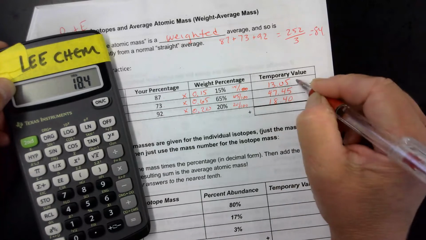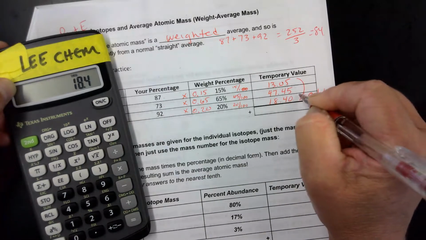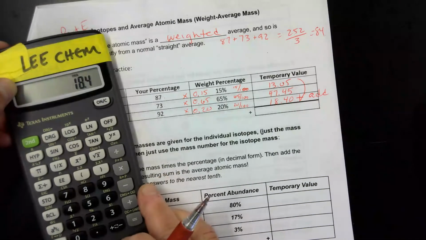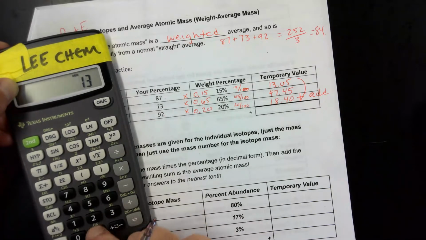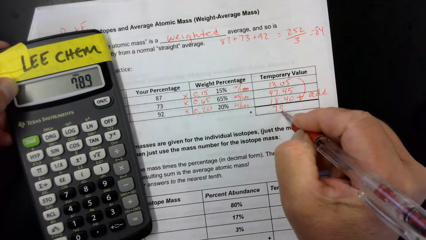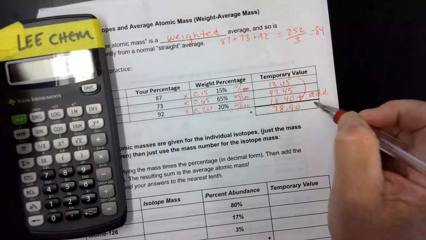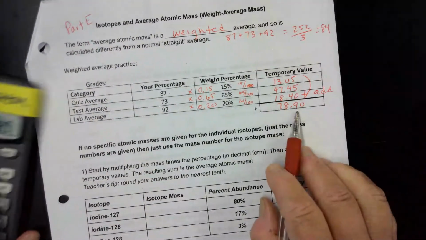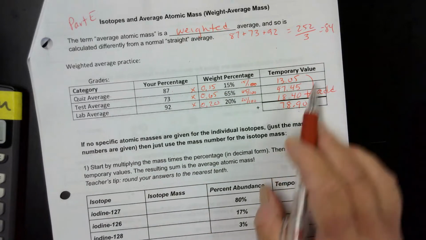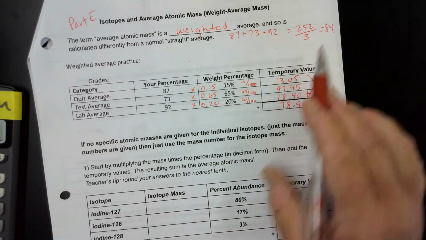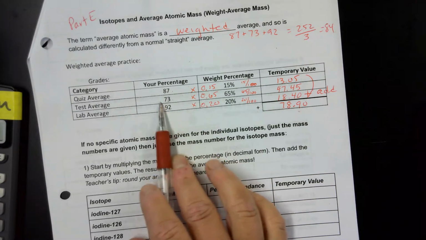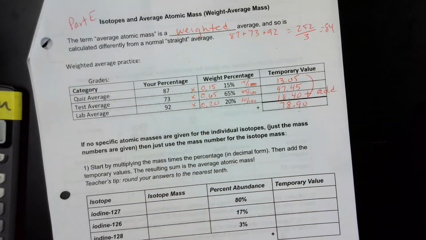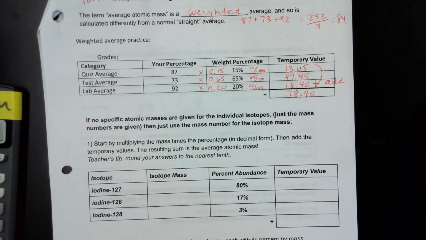Once you get these three temporary values, add these up, good old plus sign right there. So 18.40 plus 47.45 plus 13.05 together adds up to 78.90. So this student has an average of 78.90, about a 79%, less than the straight average of 84. And that is because the significant portion of their average is coming from their test grade, and their test grade wasn't quite as sharp as the quiz or the lab average. So that's the basic premise of how weighted averages work.